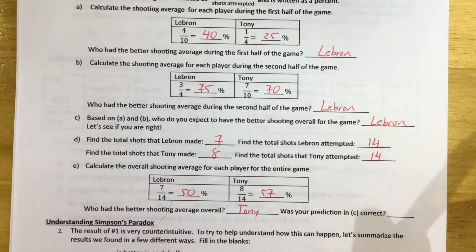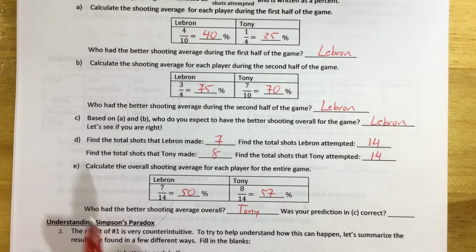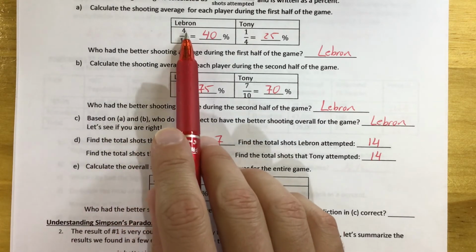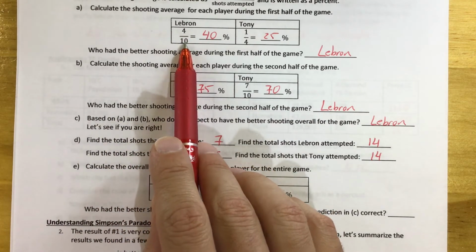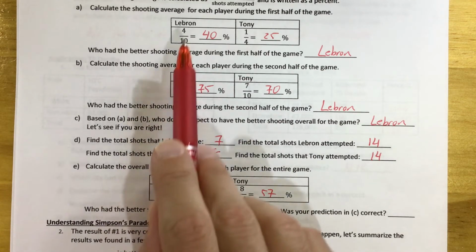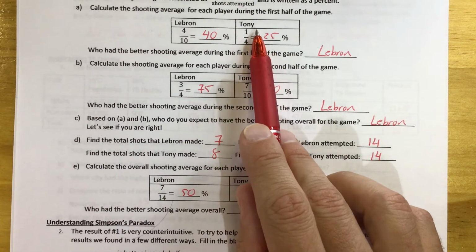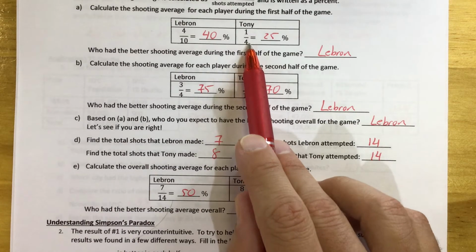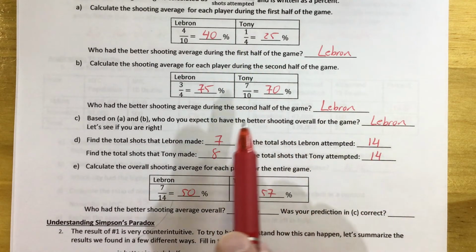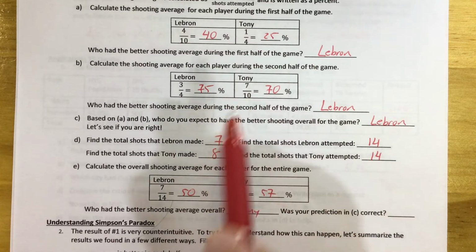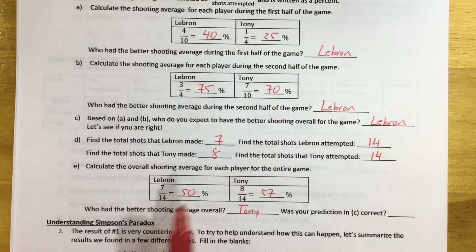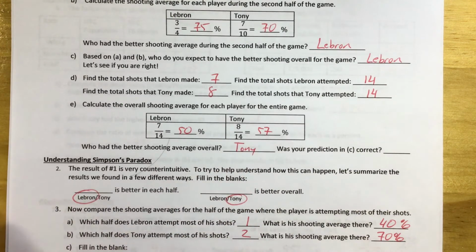But if you look a little bit closer at the numbers and we just take an overall, don't break it into the two halves, and we start adding some numbers, LeBron had a total of 14 attempts, 10 and 4 together is 14, and he made 4 and 3, which is 7. So you get 7 out of 14. You're going to notice here that Tony also had the same number of attempts, 4 and 10, giving you 14. But he made 1 and 7, which is 8. So if you calculate 7 out of 14 versus 8 out of 14, you get 50% to 57%, which means that overall Tony did better.